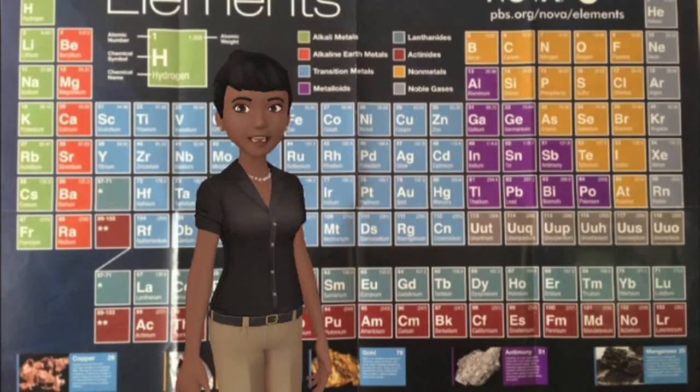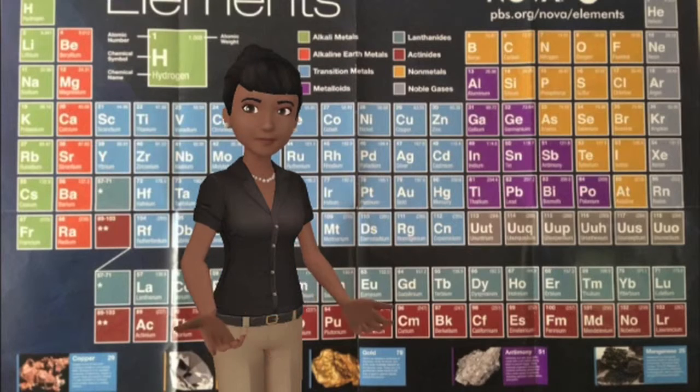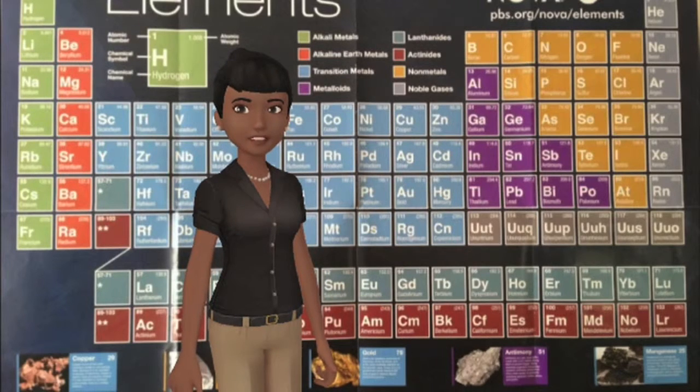A Russian scientist named Mendeleev created the very first periodic table of elements and organized each one by the atomic mass. Through this organization, he was able to leave spaces for future discoveries of elements. Today, there are over 100 elements known to date.